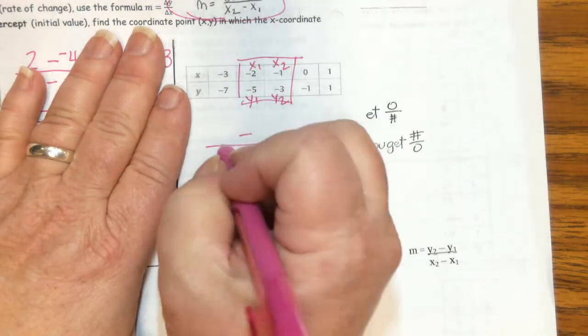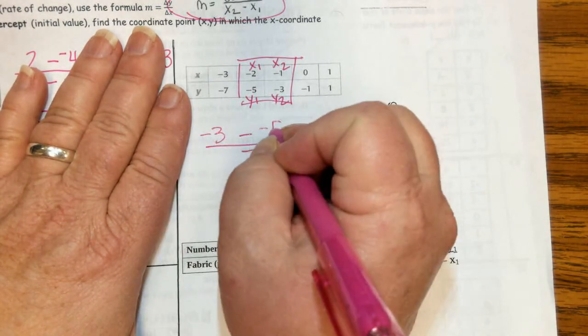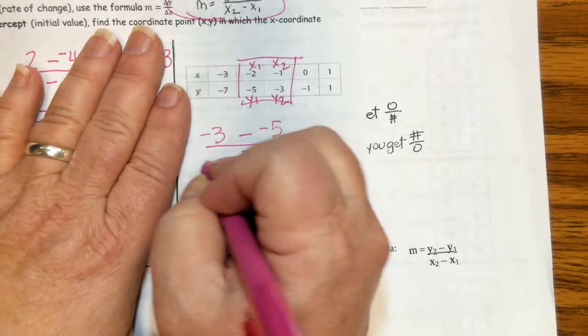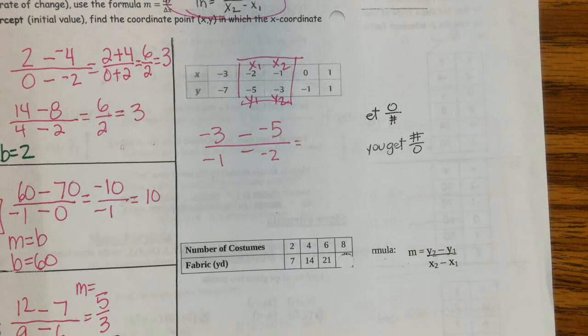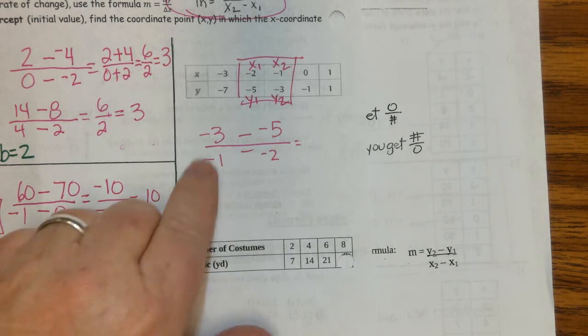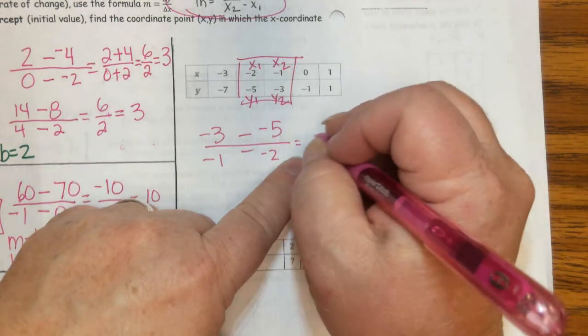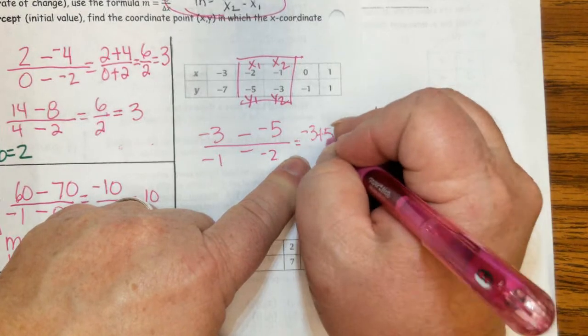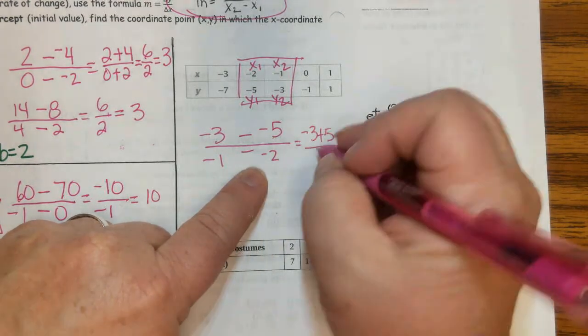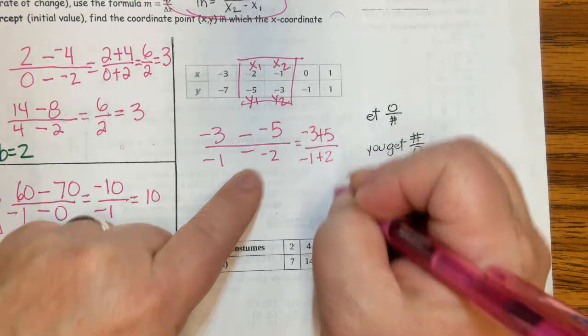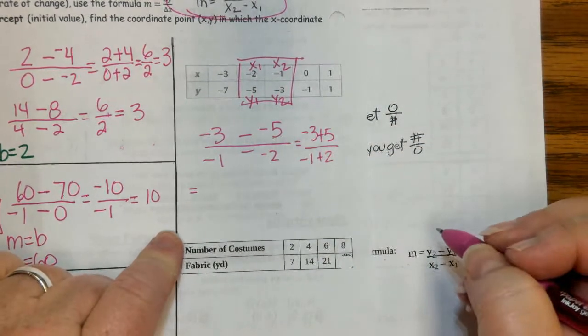So now I've got -3 and -5, and on the bottom I have -1 and -2. Well, I'm going to have to clean up the mess. I've got -3 plus 5, and -1 plus 2. So now let's see where I'm at.